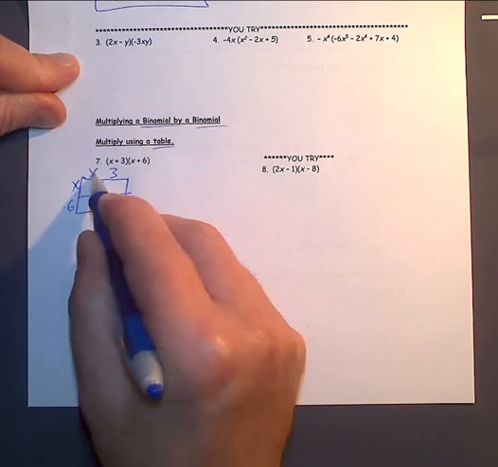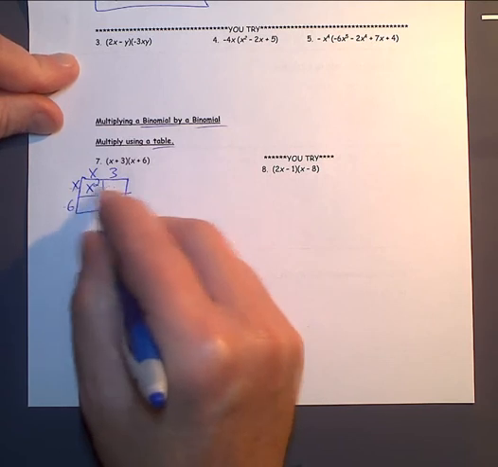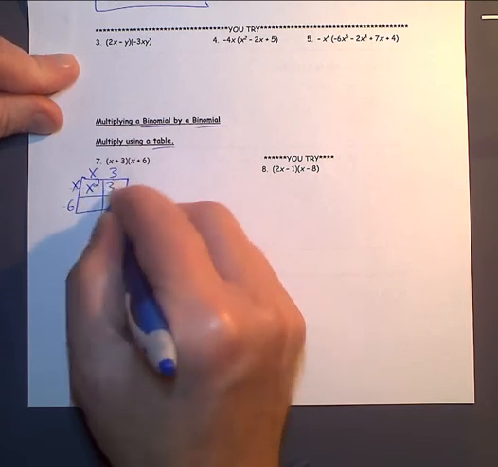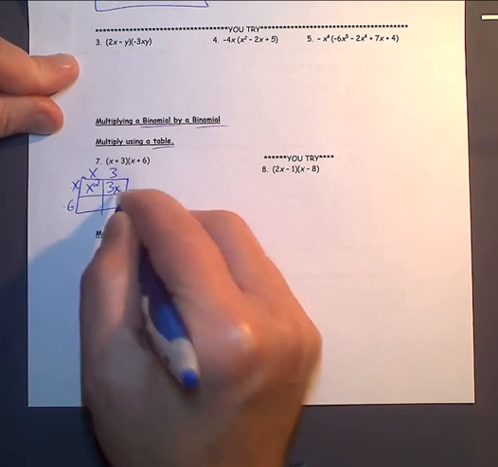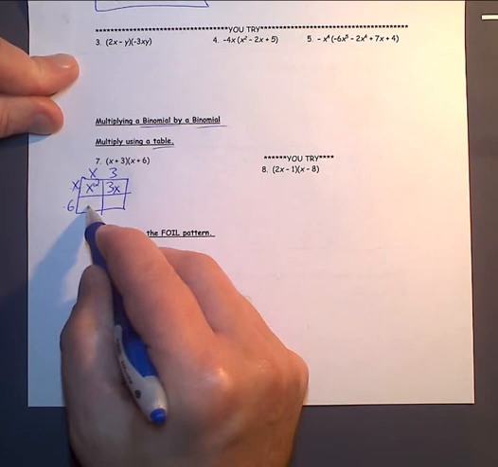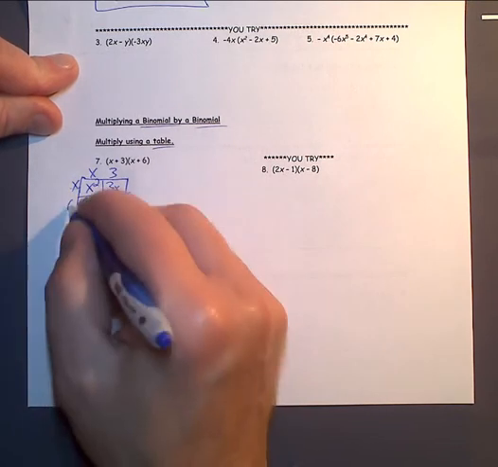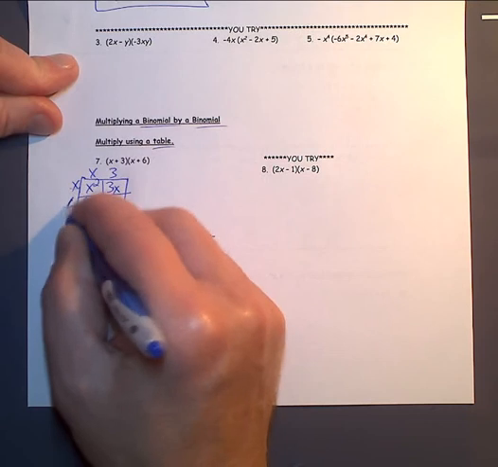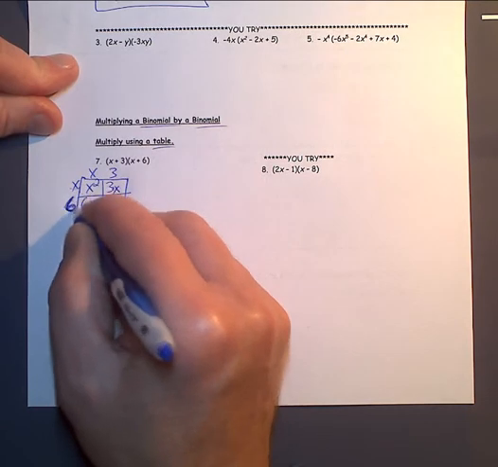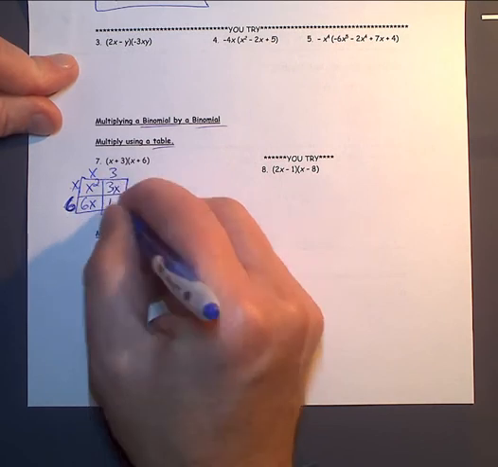X times x is x squared. This box here, I follow along. X times 3. I'm going to rewrite it as 3x, not x3. Okay, so we just multiply whatever. So this box is this times this, where they intersect. So x times 6, or 6x. This is a positive 6. And then 6 times 3 is 18.